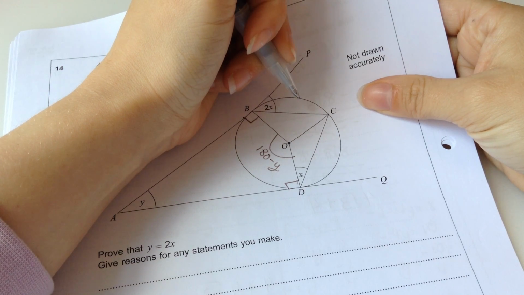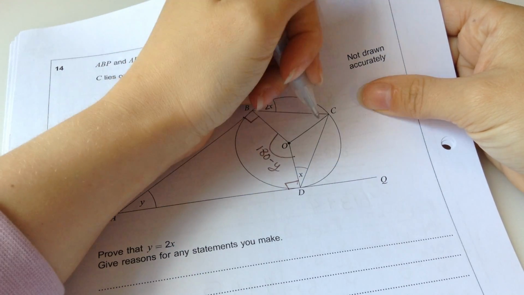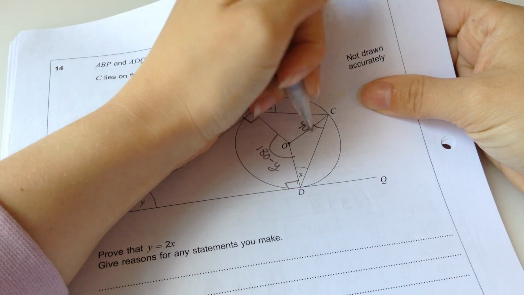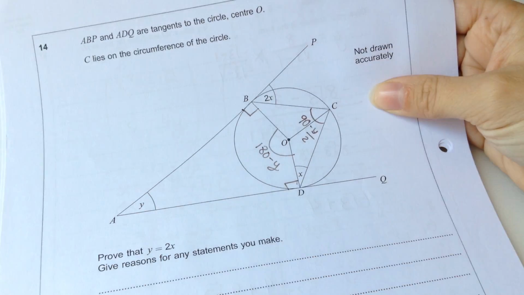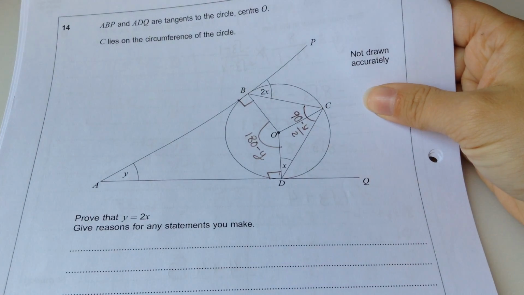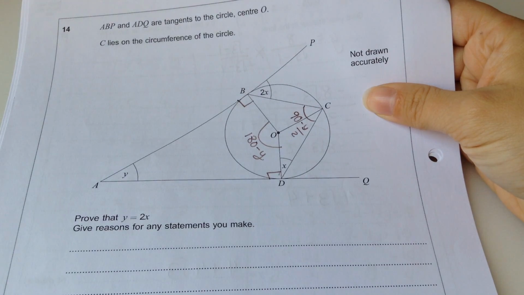Right, now that angle there is either the half of that, 90 minus half of y. And I guess, nah.